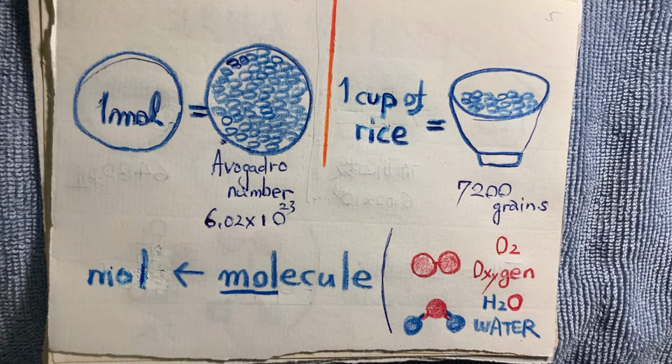The mole comes from the word molecule. A molecule is a neutral substance composed of 2 or more atoms.